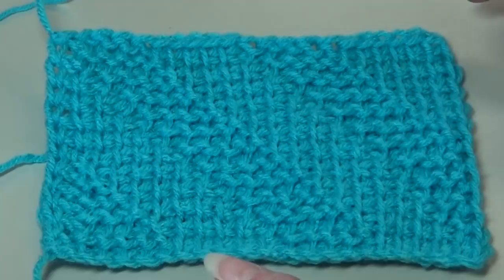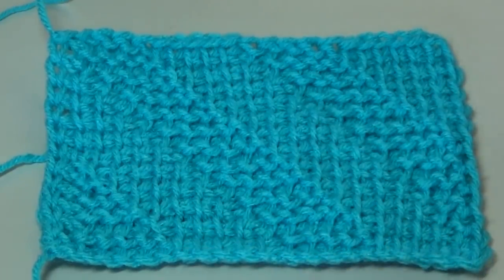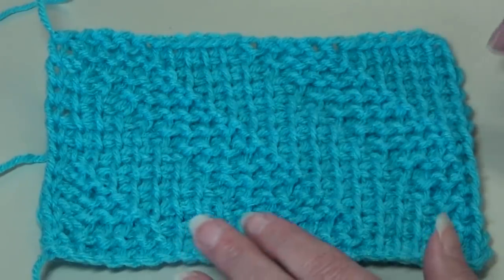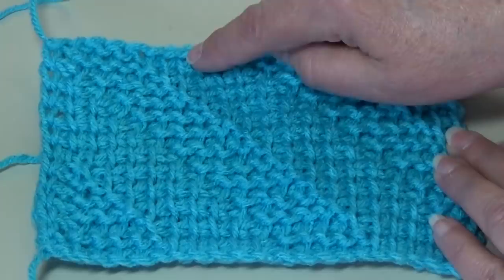So if you end on row 12, you need to go to row 3 and follow row 3 to take your loops off. If you end on row 5, use row 6 to take your loops off. Just continue that pattern so you have this nice ending of the pattern.